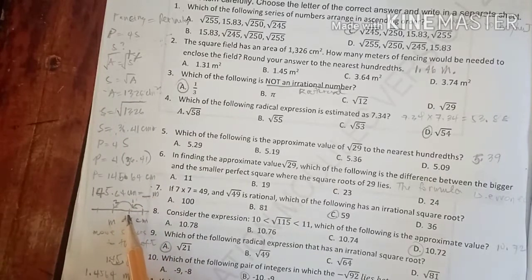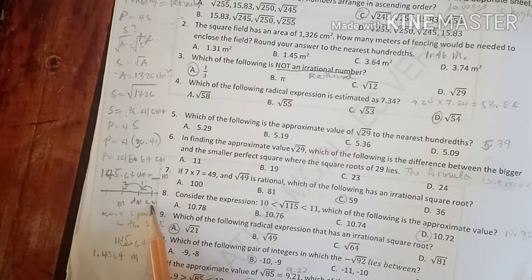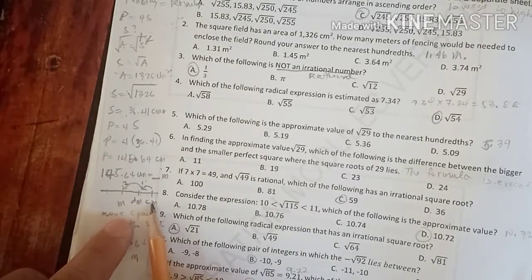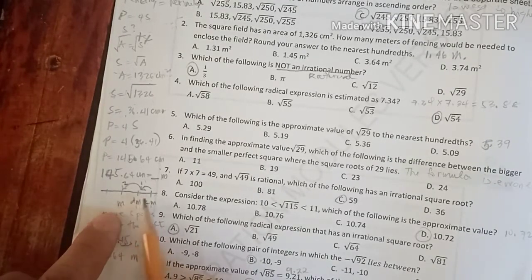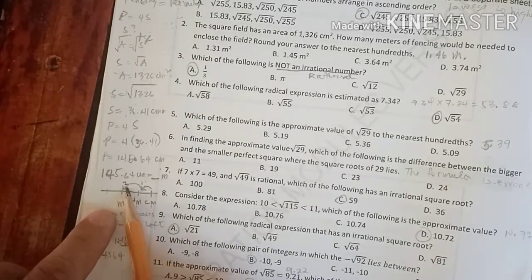We'll be using the metric converter. Starting from centimeter, the next longer measurement is decimeter, then meter. How many spaces from centimeter to meter? There are 1, 2, so 2 spaces to the left.